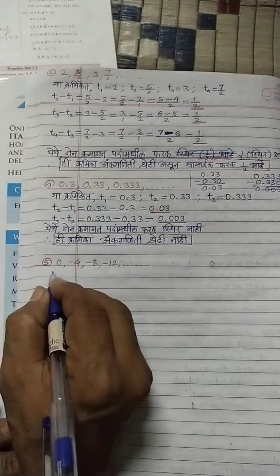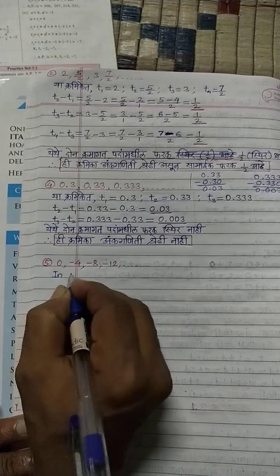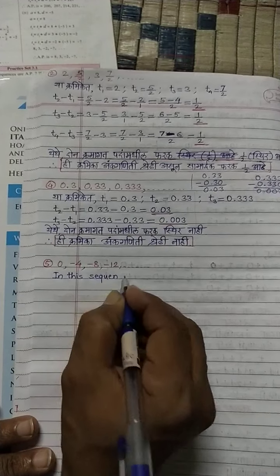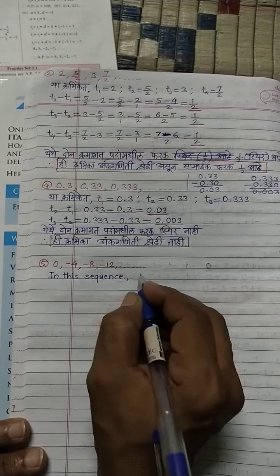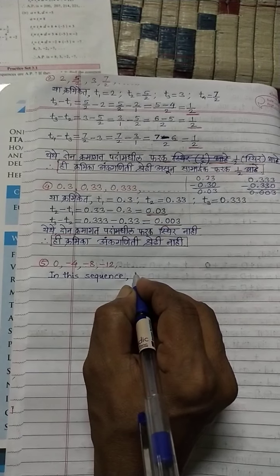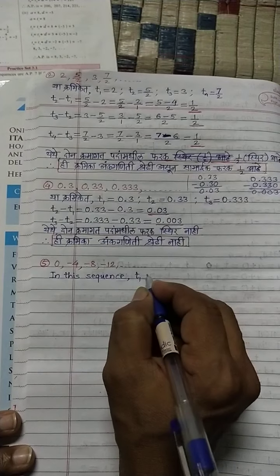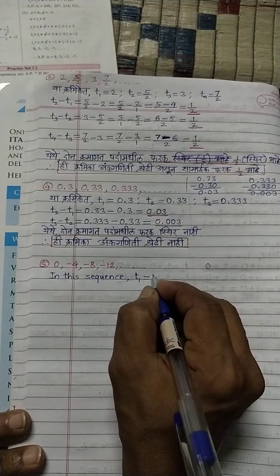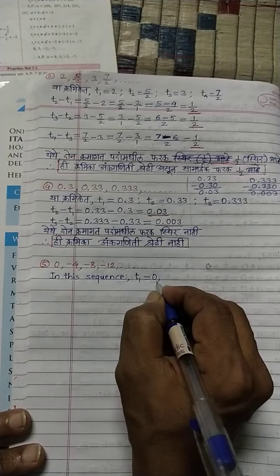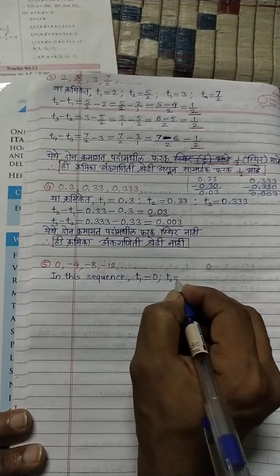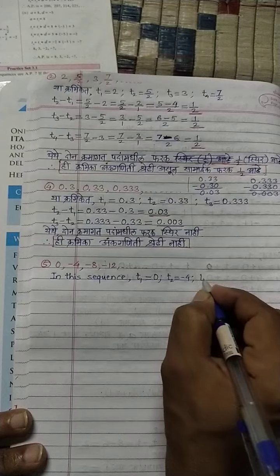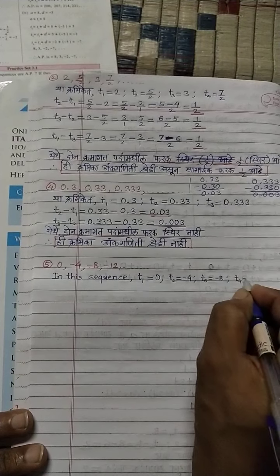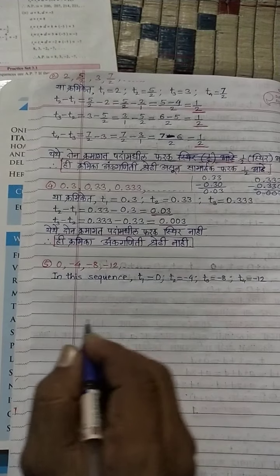So in this sequence, T1 is equal to 0, then T2 is equal to minus 4, T3 is equal to minus 8, and T4 is equal to minus 12.